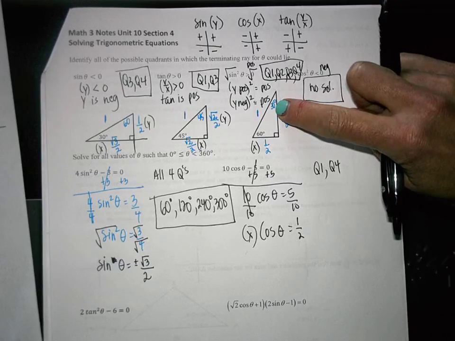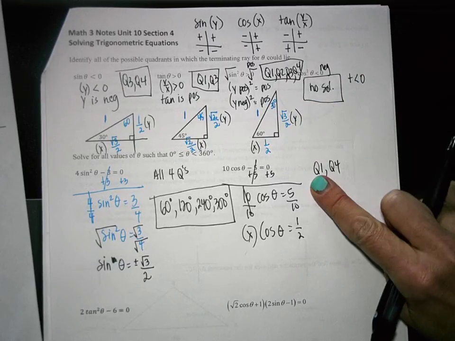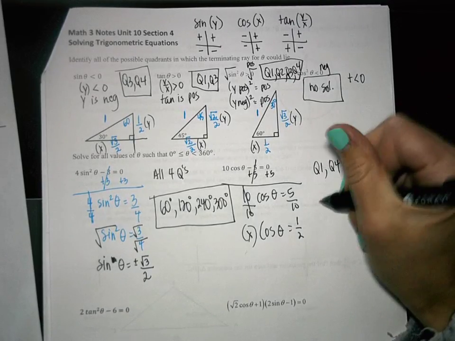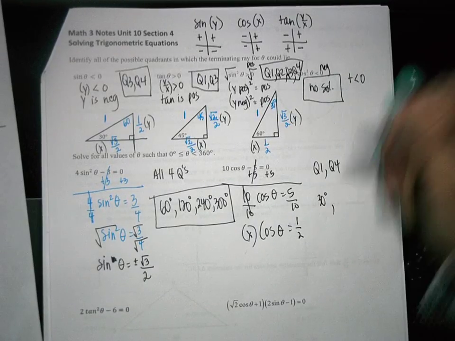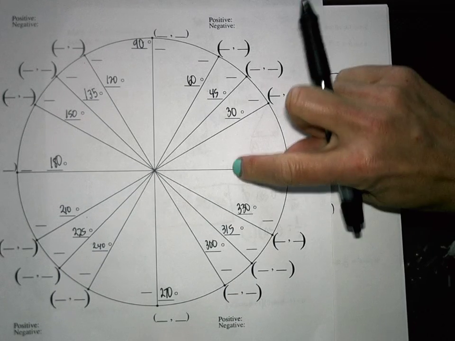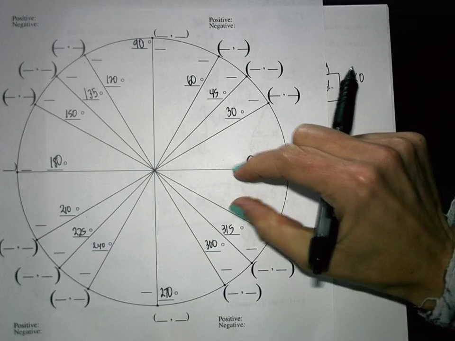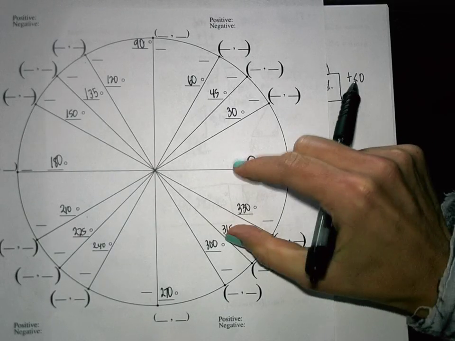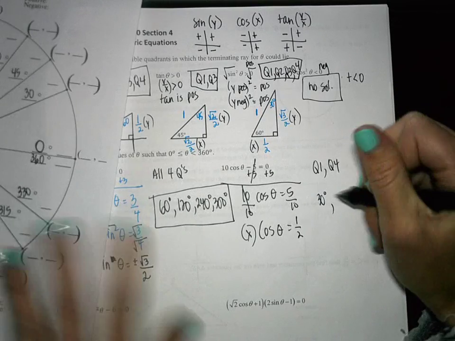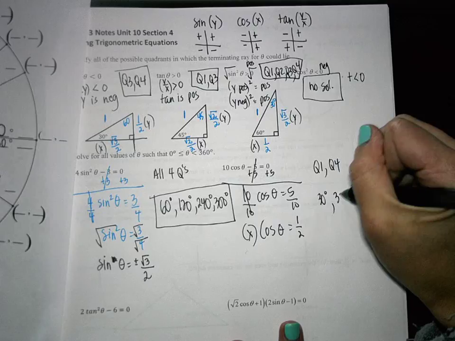30. Good. So we're looking for the 30 degrees in quadrant 1 and quadrant 4. Well, quadrant 1 is easy because the 30 degrees in quadrant 1 is just 30 degrees. In quadrant 4, if you look here, the 30 degree from our x-axis is 330 degrees. This is our 30-degree angle. Here, this one is our 45, this is our 60. So the two values that theta could be to give us this value are 30 and 330 degrees.